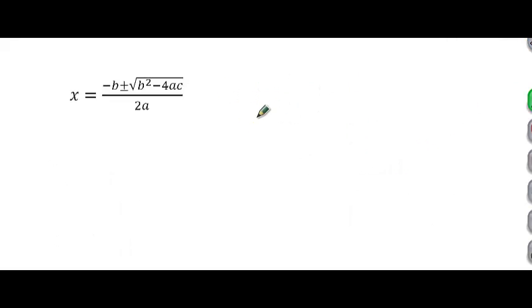Alright, let's try one that's missing something. So let's go with 3x squared. Let's make it negative 3x squared plus 5. Now there's a couple things. You can solve this directly, but let's pretend that we don't see that.